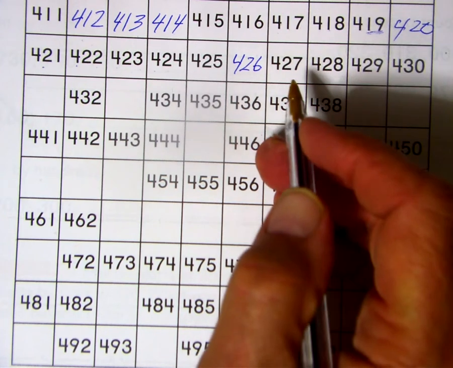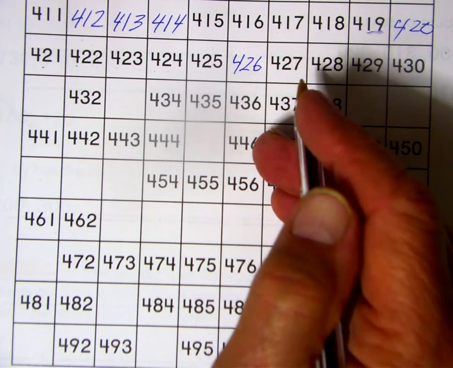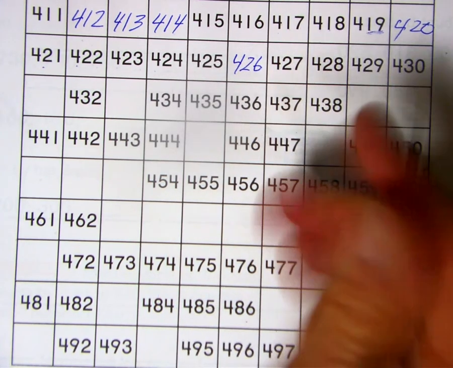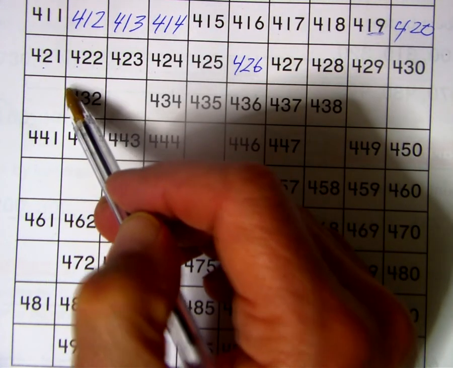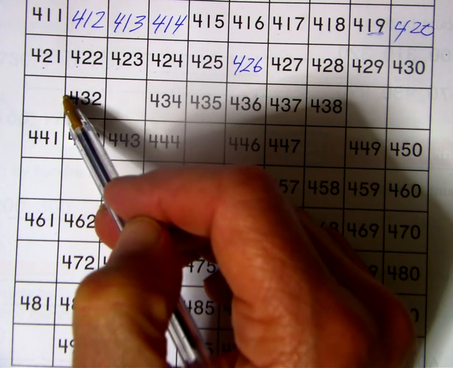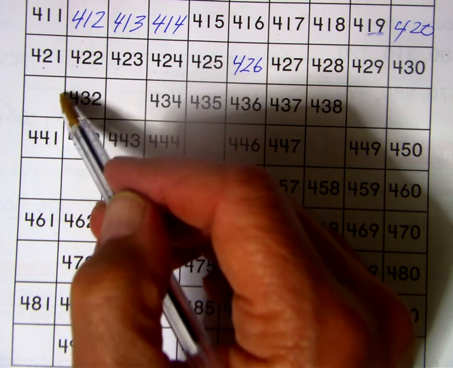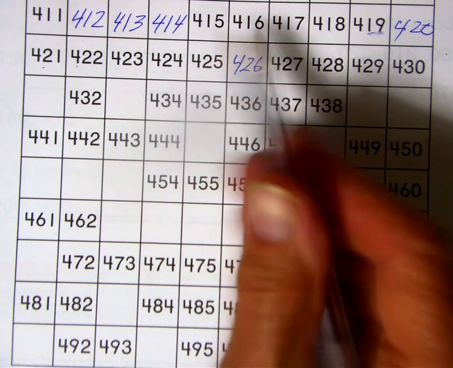426. By the way, can you try to stay ahead of me? You try to stay ahead of me. See if you can beat me to the end. But you have to be watching, because if you make a mistake, you got to go back and fix it. So keep an eye on my numbers, because you might have one wrong and you'll have to fix it.